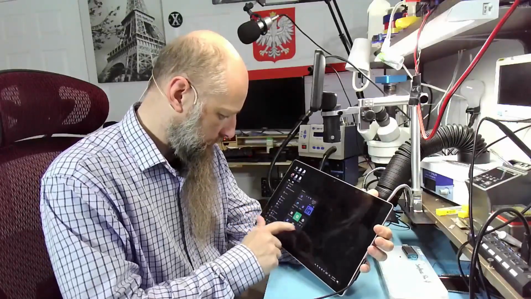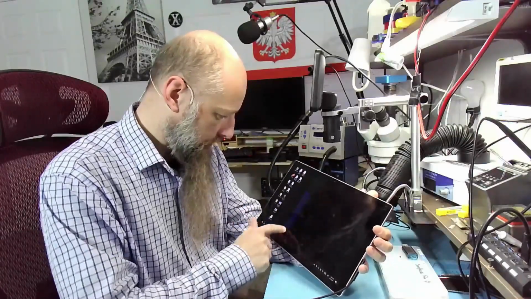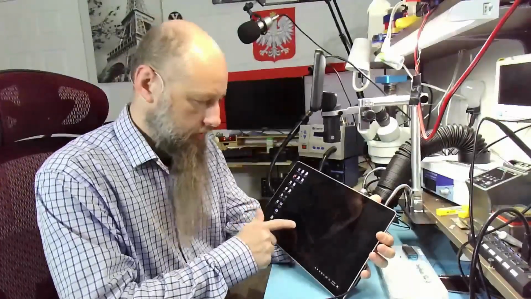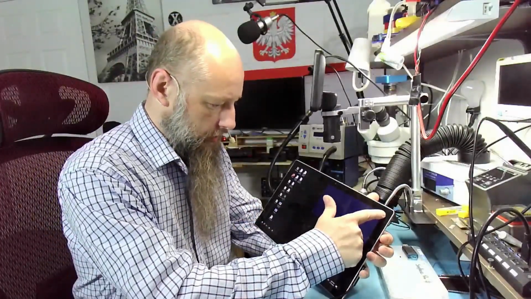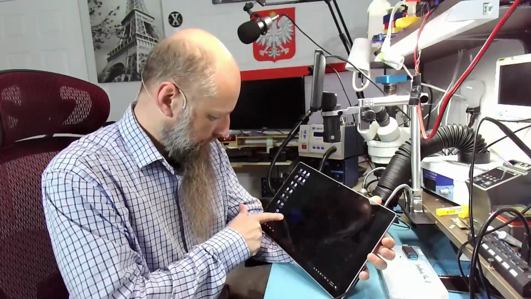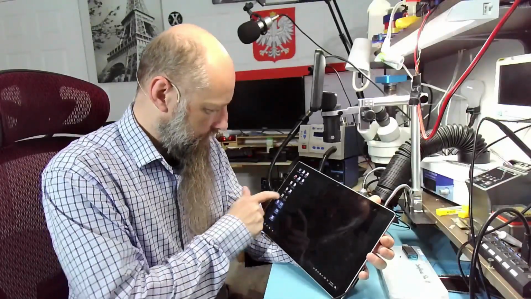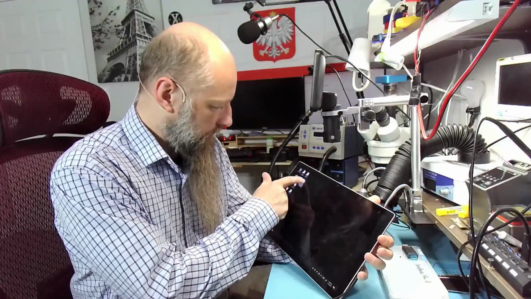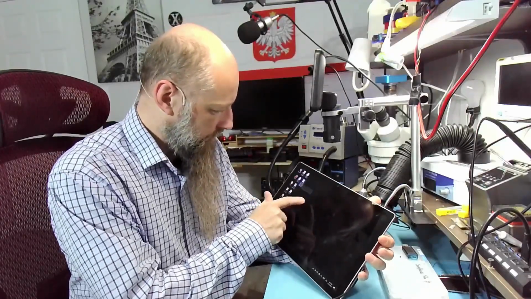Windows, start menu opened, right? The digitizer works, even in the corners, because that's usually where the problems are, right? So yeah, it works in all the corners and everything.